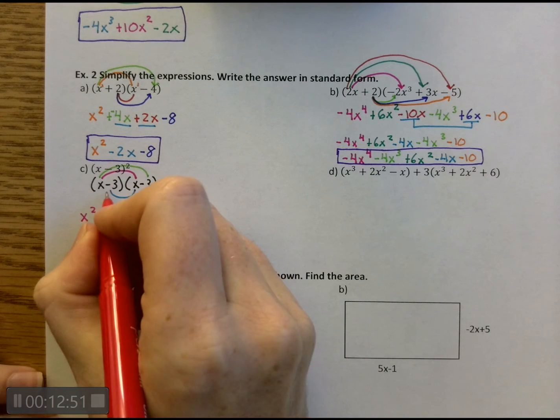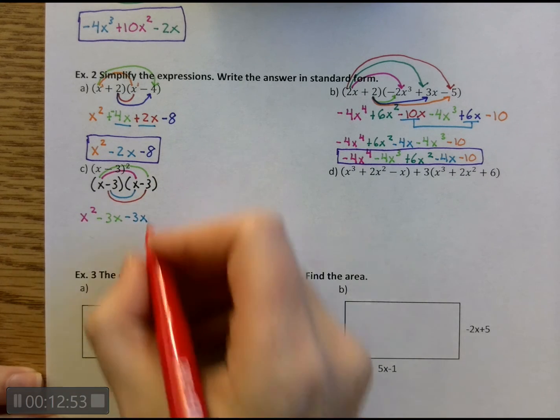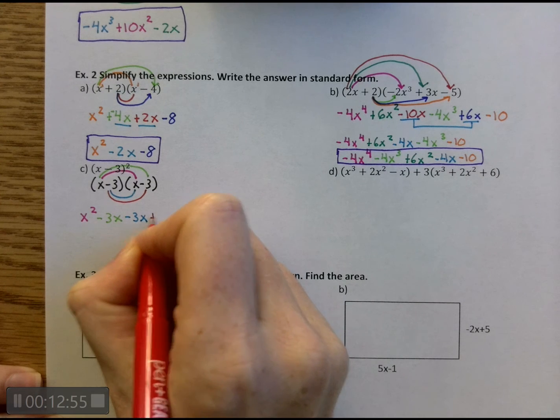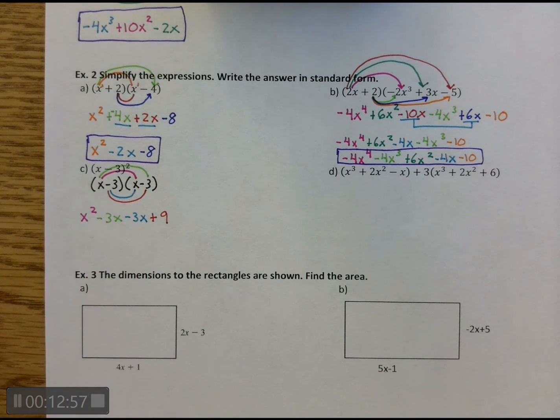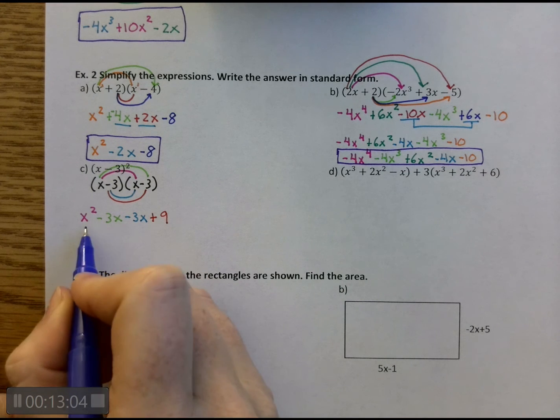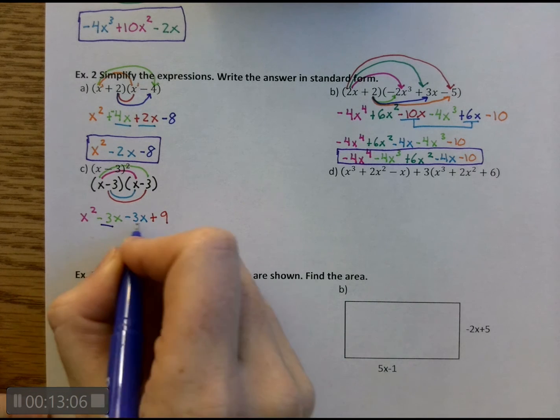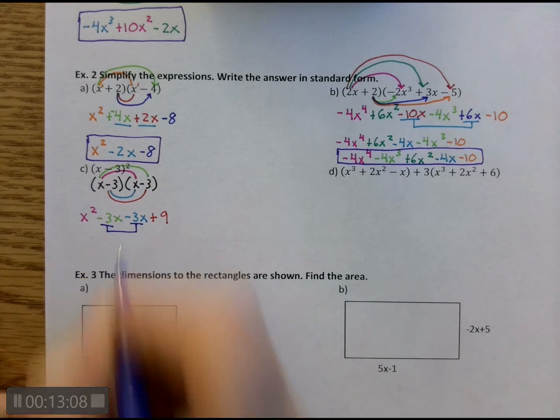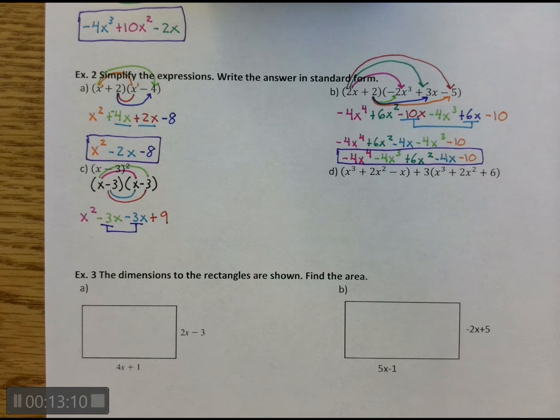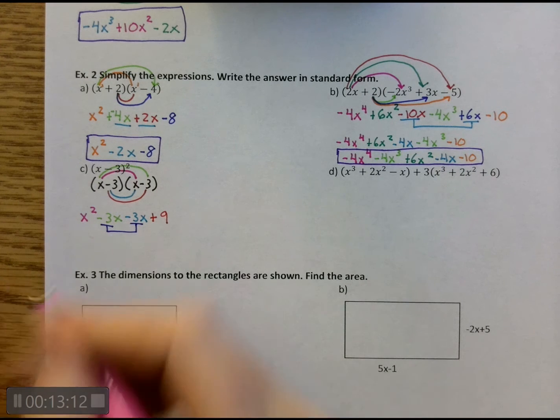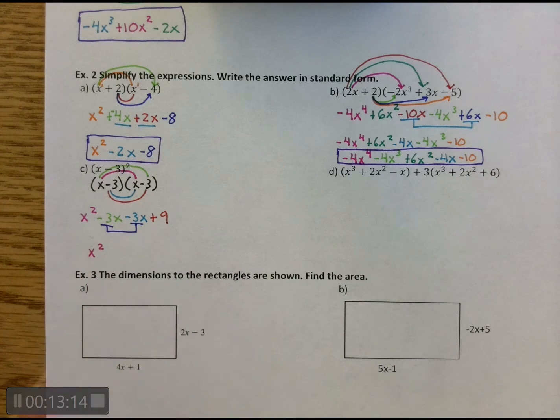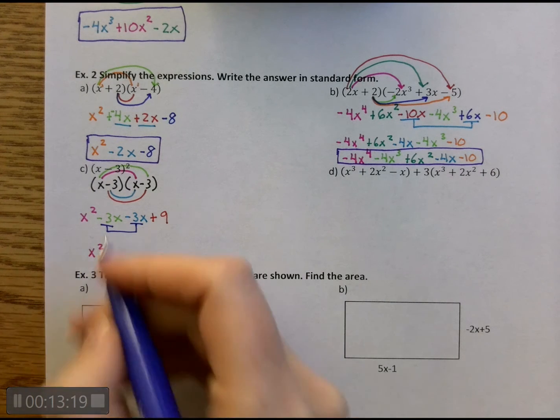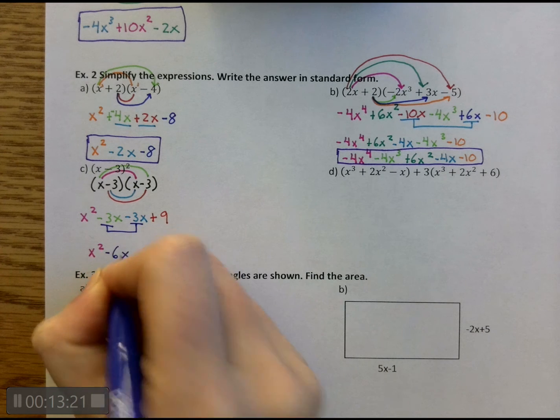And then negative 3 times negative 3 will give us positive 9. Combine your like terms. This does not have a like term, but these do. Okay? So we can rewrite x squared. Negative 3x minus 3x will give us negative 6x.